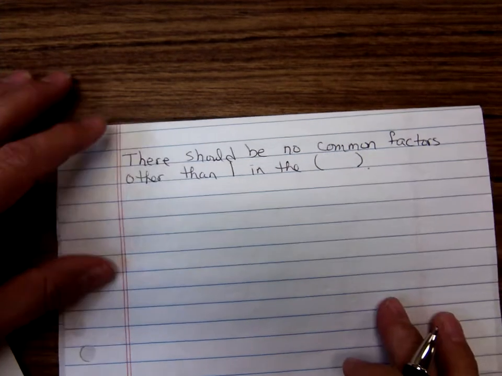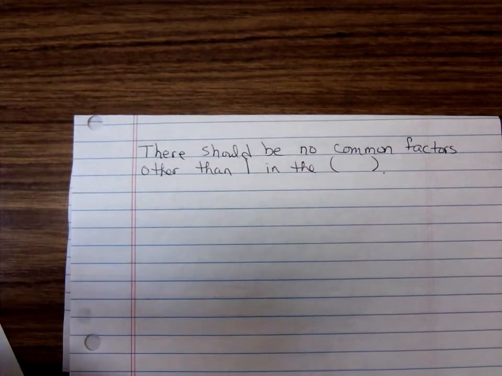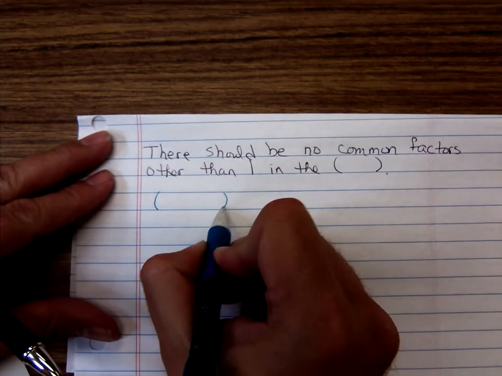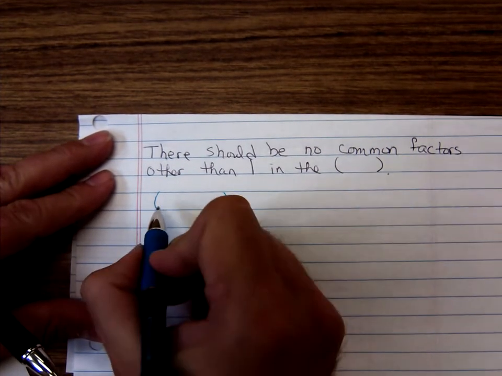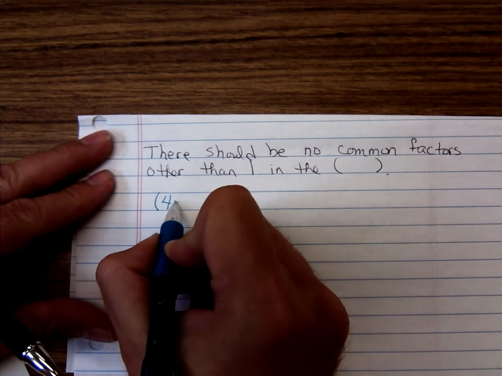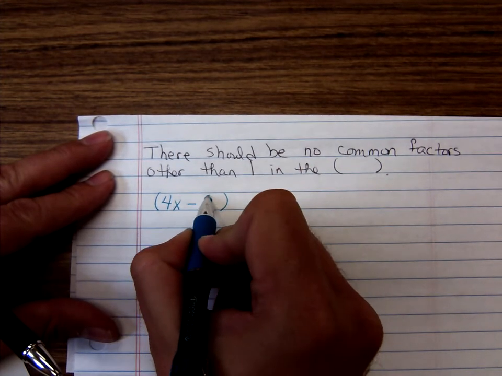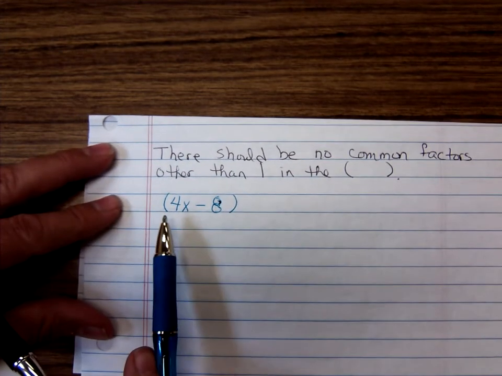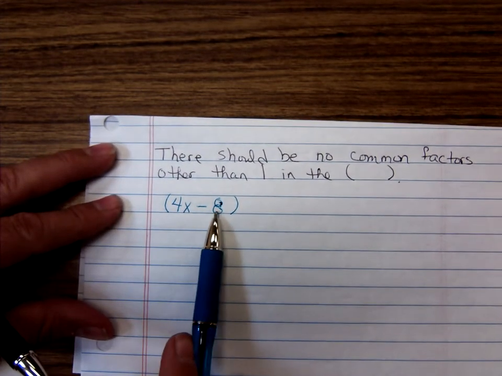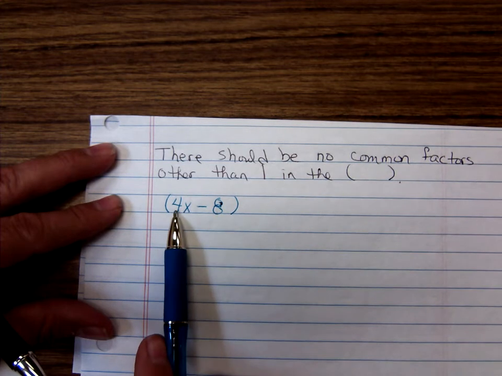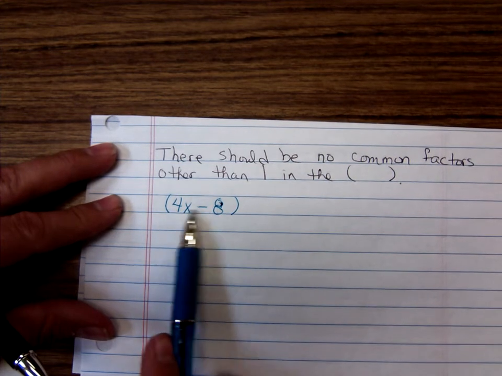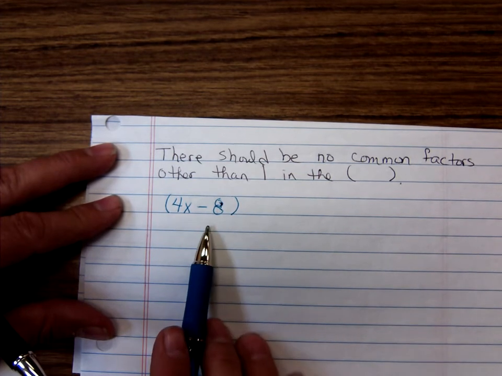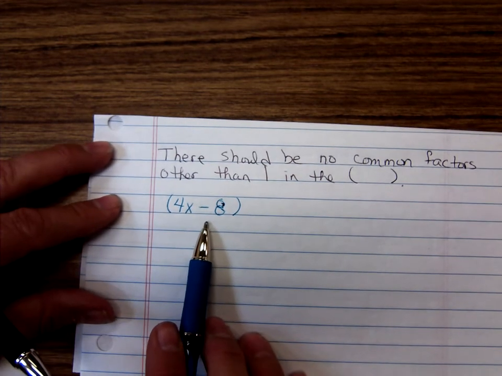What the heck do I mean by that? Well, if you were trying this trial and error, and you had this, 4x minus 8, is there some number other than 1 that divides into both of these? Well, yes, there's the number 2 divides into both of them, and heck, even 4. That can't possibly be one of your answers, one of your sets of parentheses.